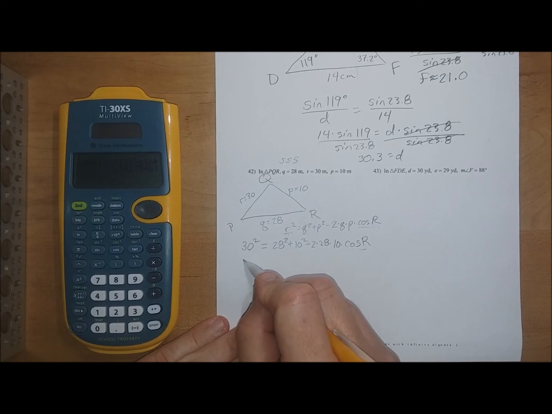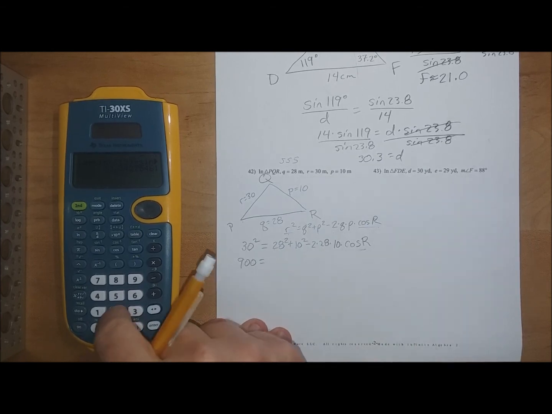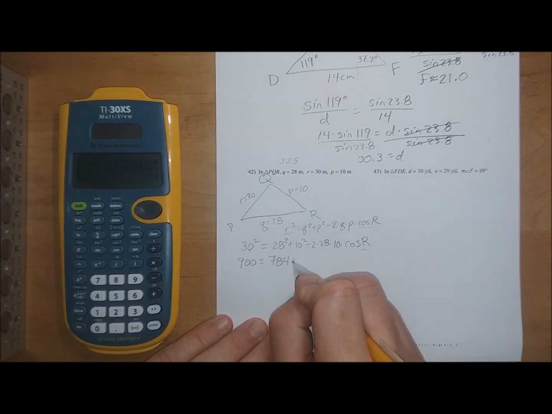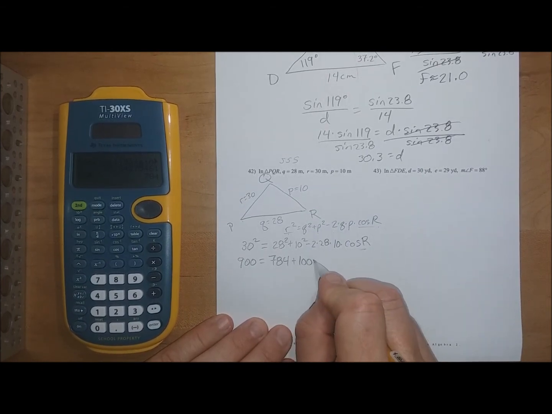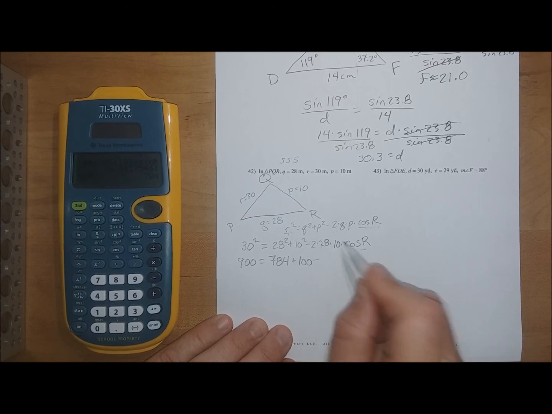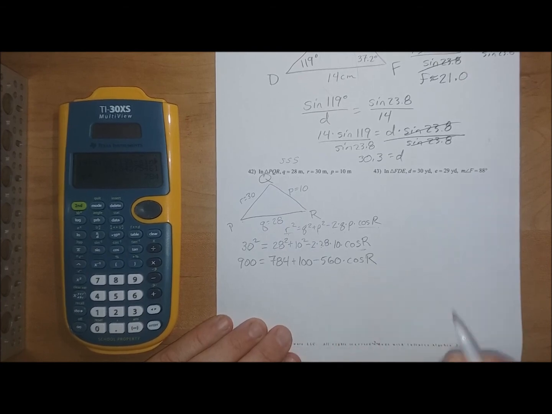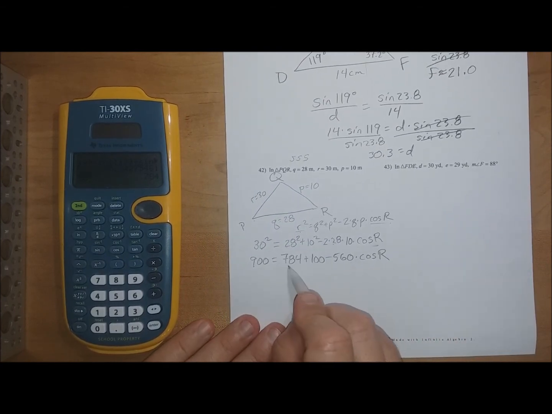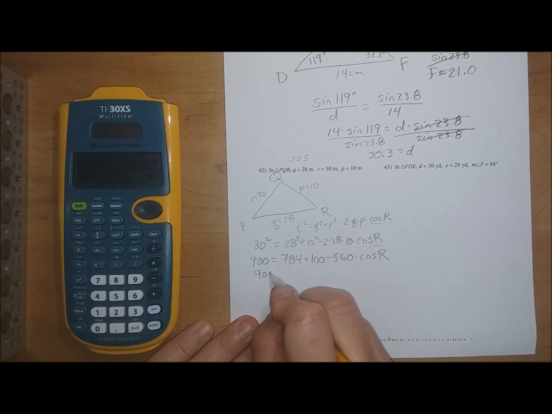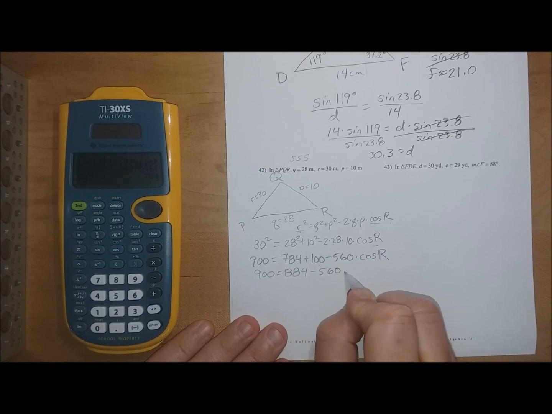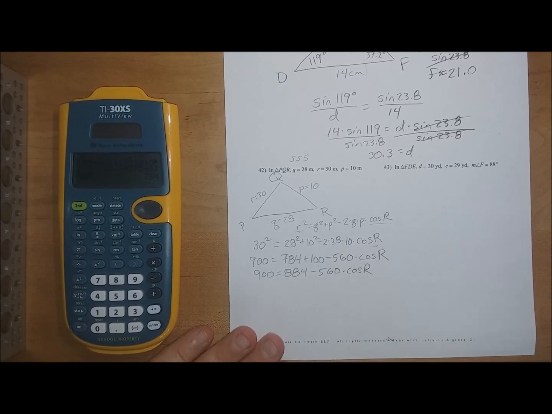Okay, so I get 30 squared is 900. 28 squared is, what's that? I should remember that. 784. Plus 10 squared is 100. Minus 2 times 28 is 56 times 10 is 560 times the cosine of angle R. Good. All right, let's clean this up. 784 plus 100 is 884 minus 560 times the cosine of angle R. Now, don't forget you can't combine these. They're not like terms. This one is married to the cosine of angle R, right?